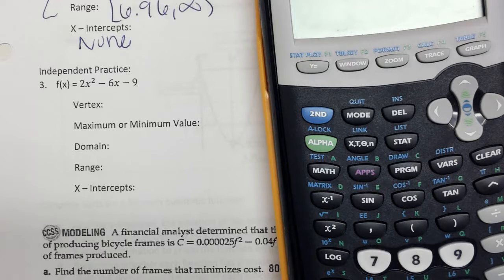I found one of them on the graph, but not on the table. Yeah, hit graph, second trace, 0. And then you'll have to do each of them separately. So go to the left of this one, right there. Enter. And go below it. Enter. Enter. And then do the same thing with the other one. Negative 9 for them? I don't think negative 9 is one of them.